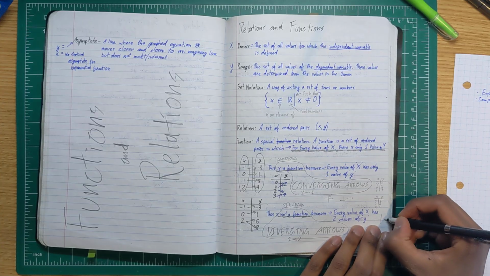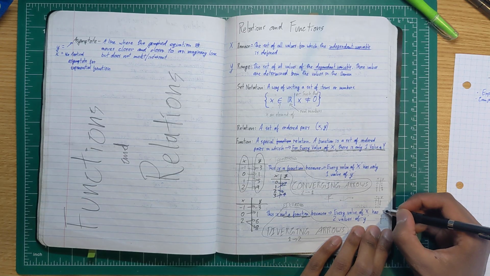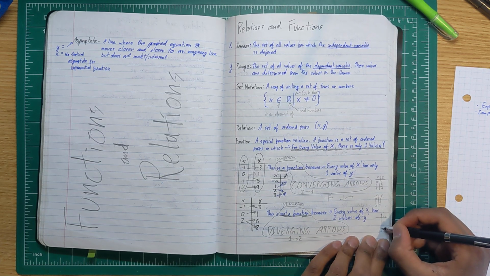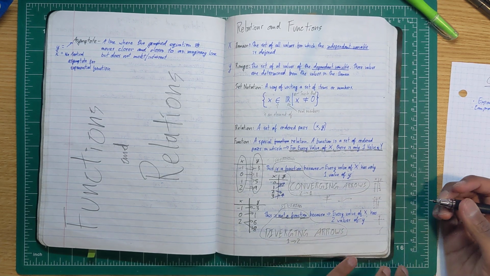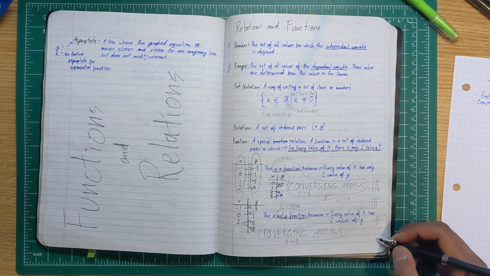The graph of this is 0, 1, 2; there would be 2, and then at 1 there would be 3, and then at another one there would be 4, and there would be 5. So the graph would look like this.